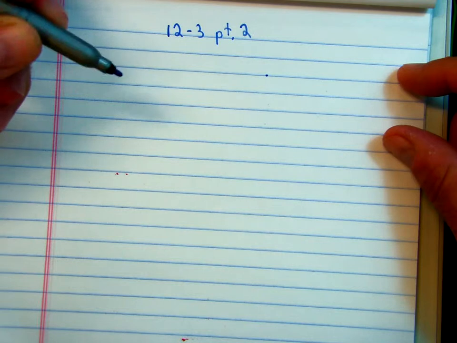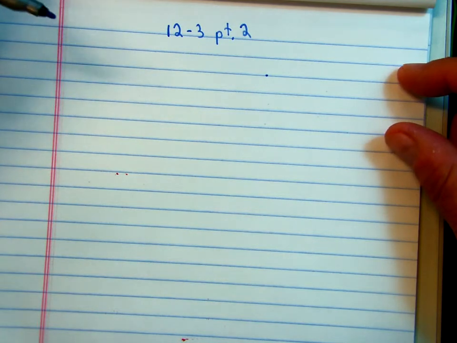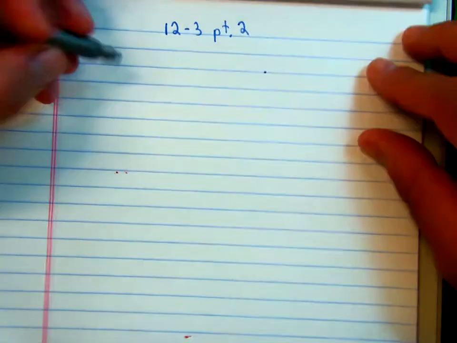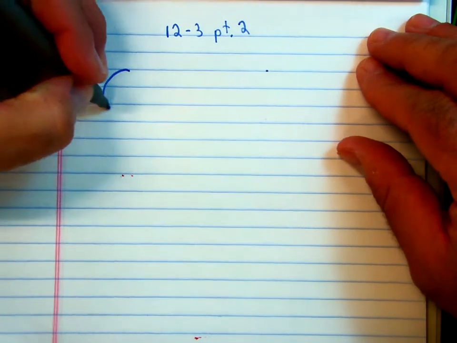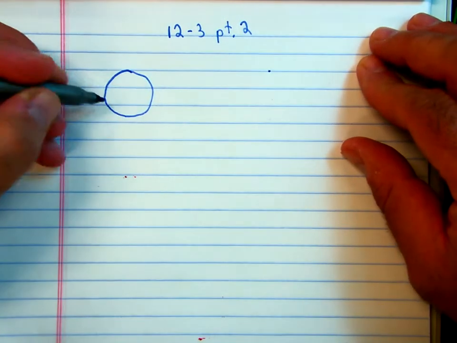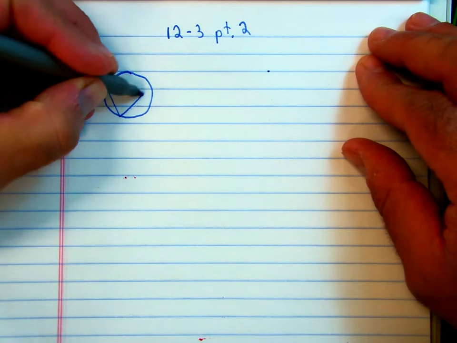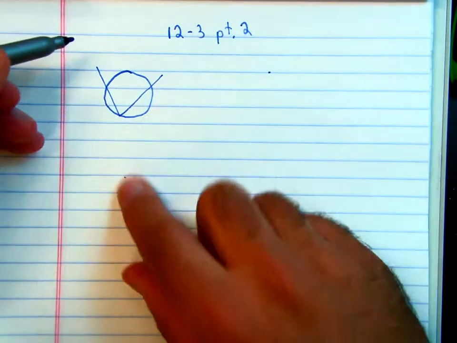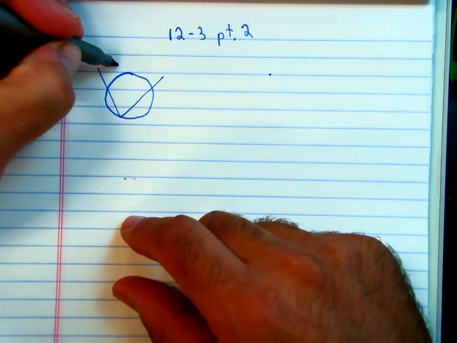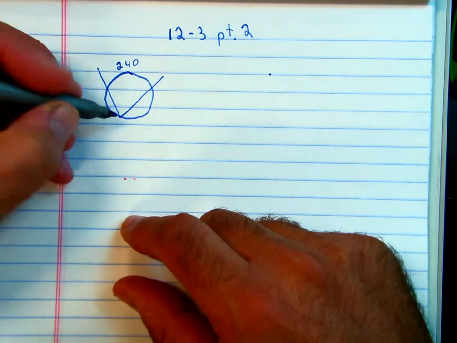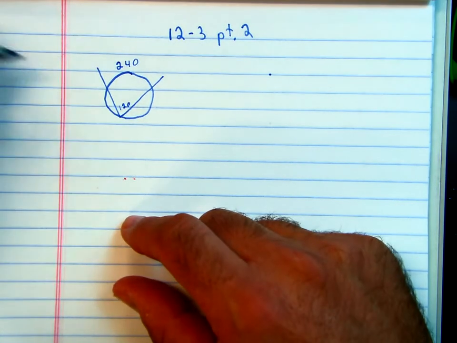Now, the way we find it is still the same. It's half of the arc. It just looks different. So instead of an inscribed angle looking like this, and we know it's eating the arc, so for example, if this was 240, okay, we know this would be 120.